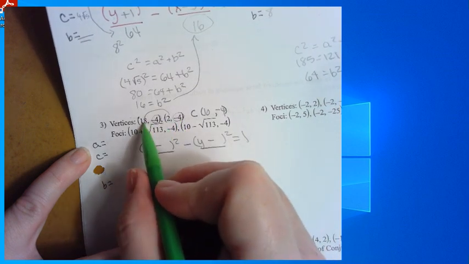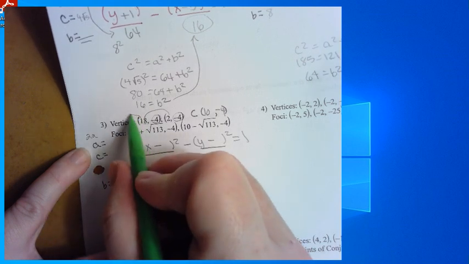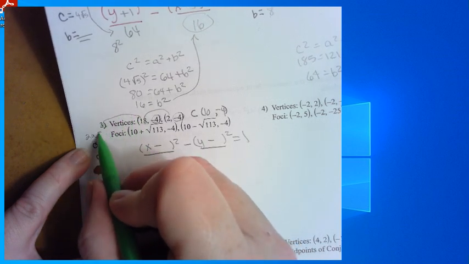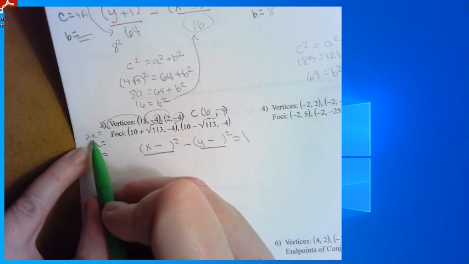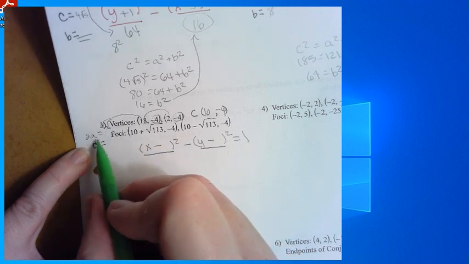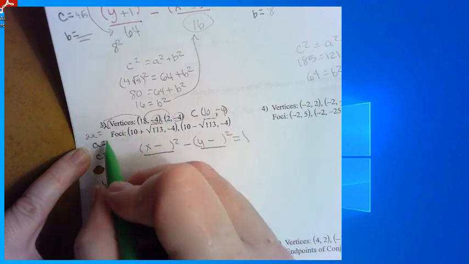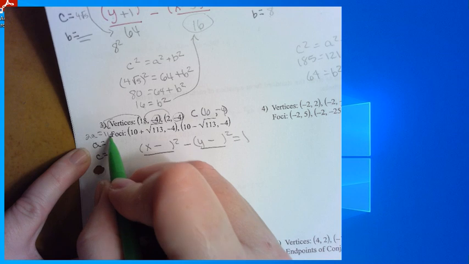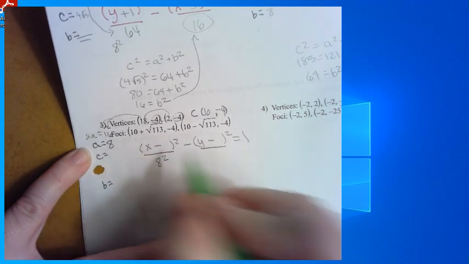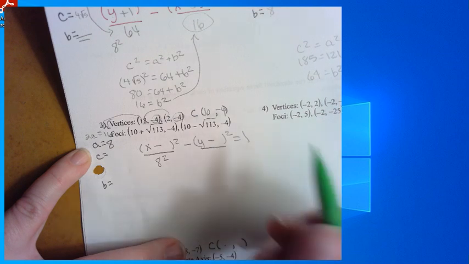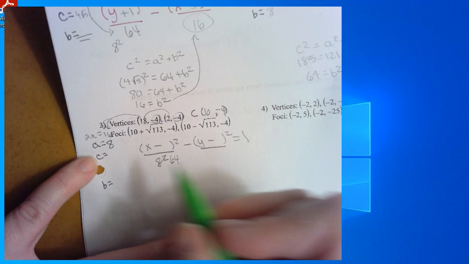The distance between these two, 2a, the distance from the x's, is 18 and 2, 16. So you cut that in half. A is 8. So I already know this is 8 squared or 64. I should replace it with 64. That's what should be there.